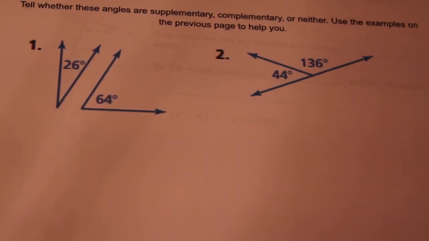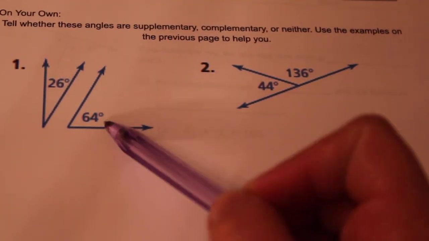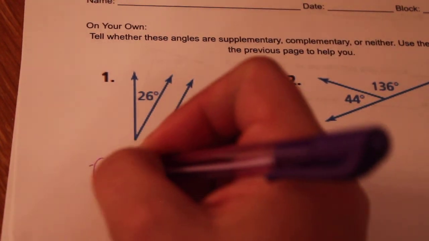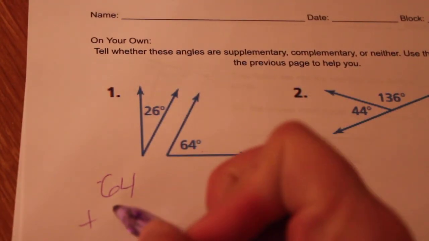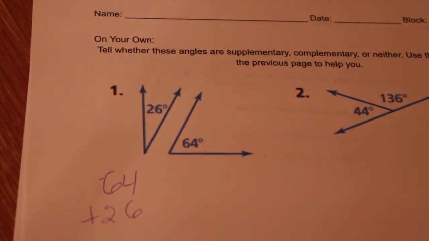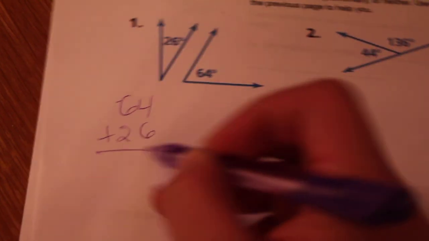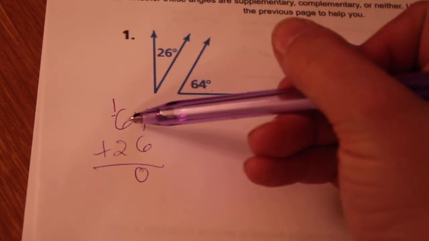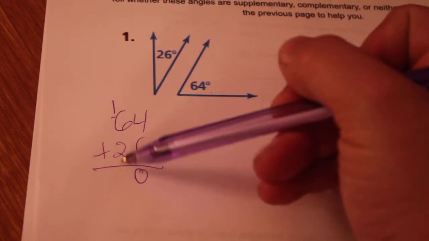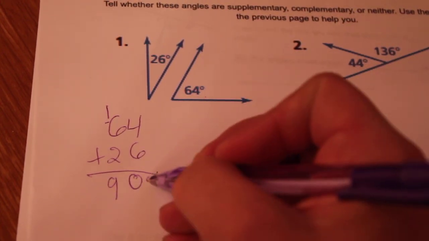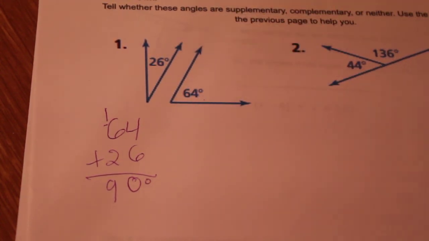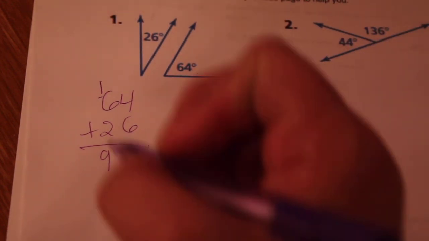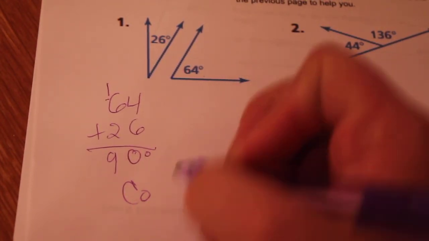For the on your own problems, looking right here, I have 64 plus 26. 6 plus 4 is 10. Put down my 0 and carry my 1. 6 plus 1 is 7, 8, 9. I found that these two angles add up to 90 degrees. Therefore, you should have had that they are complementary.